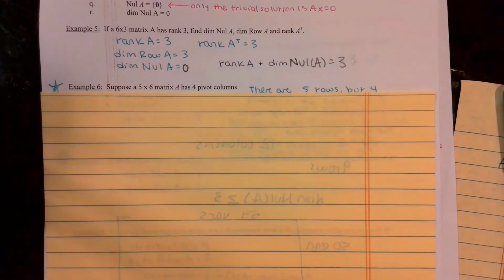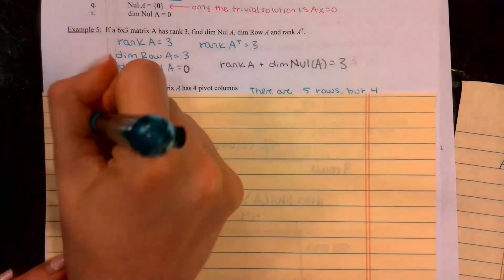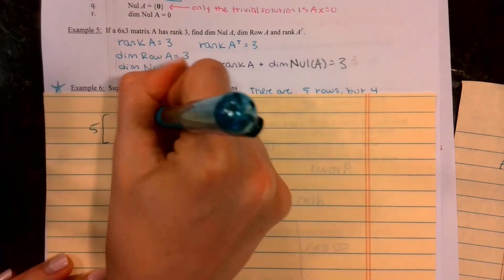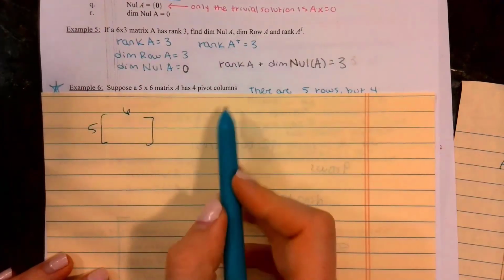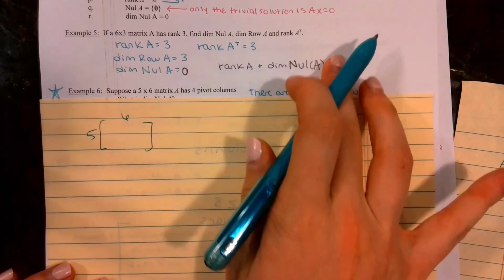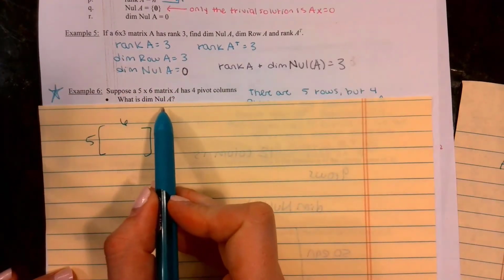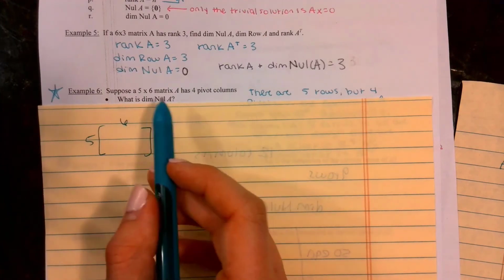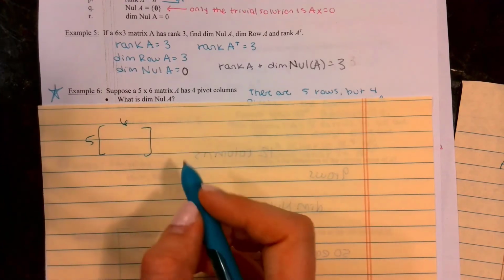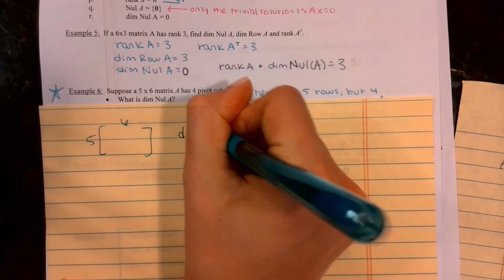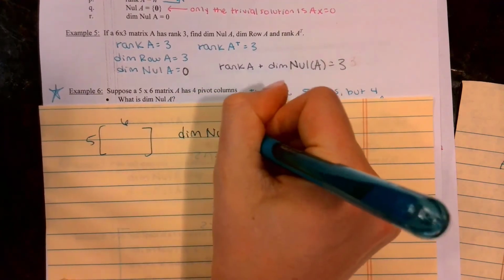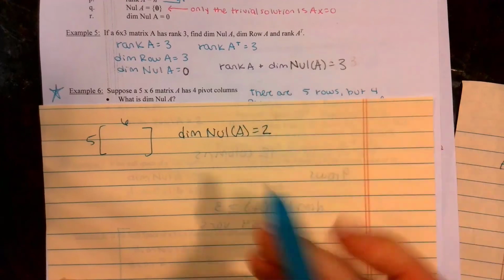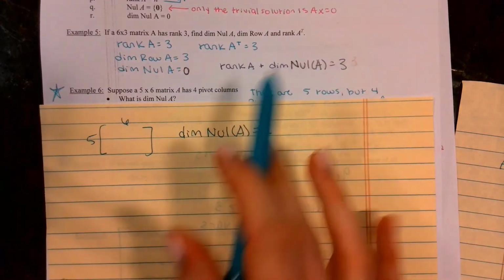In the next example, we have a 5 by 6 matrix, so 5 rows, 6 columns, and it has 4 pivot columns. First, what is the dimension of the null space? Meaning, how many free variables are there? If we have 4 pivot columns and 6 total columns, the dimension of the null space should be 2, because it's the number of free variables.